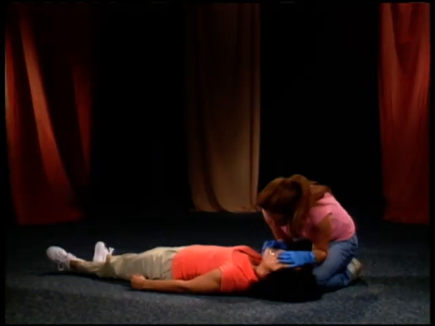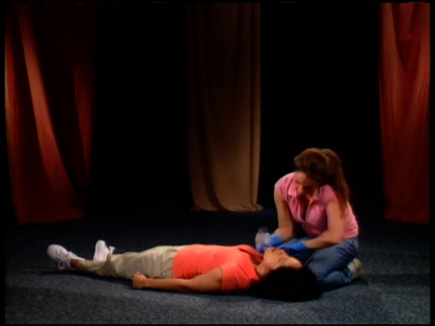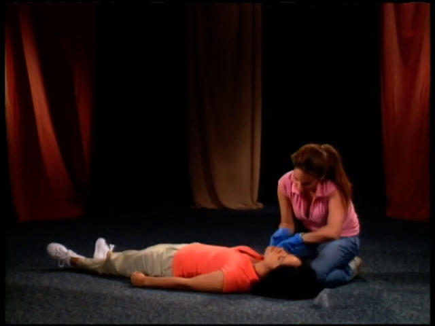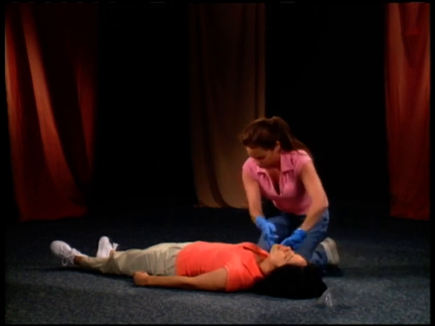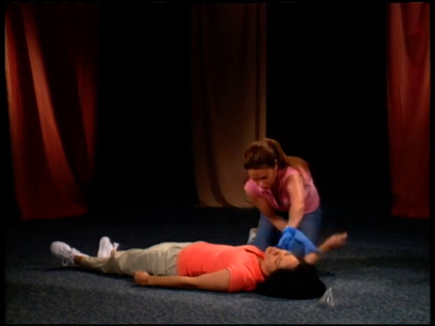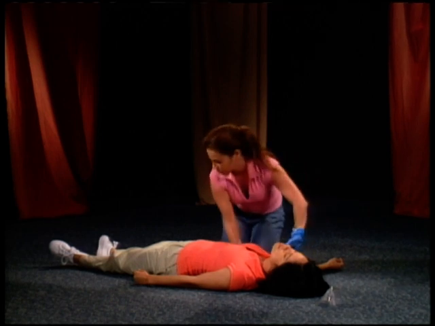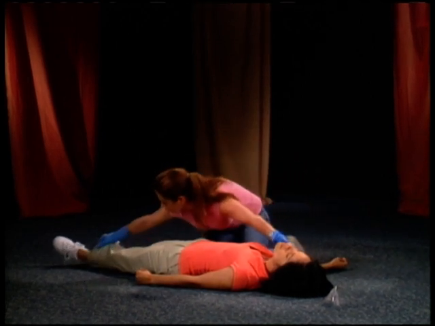If the patient does begin to breathe on her own, continue to help the patient and maintain an open airway. Place her in the recovery position and continue to monitor her lifeline.